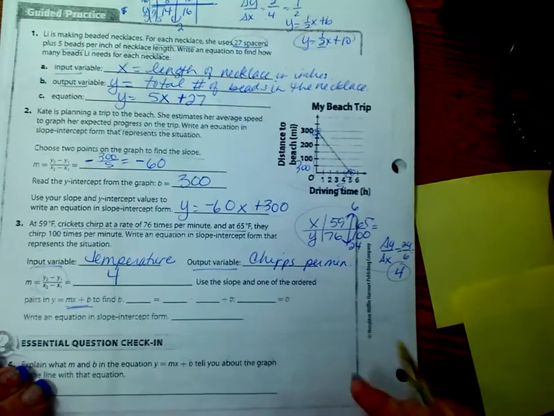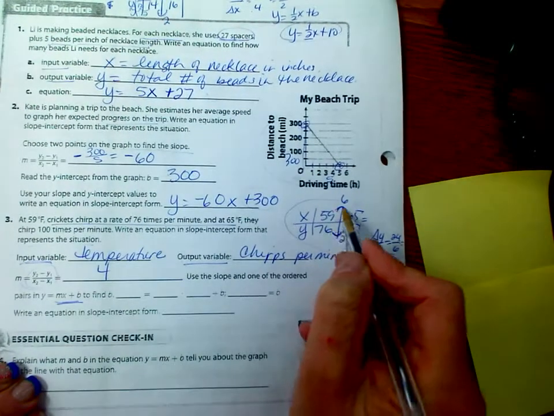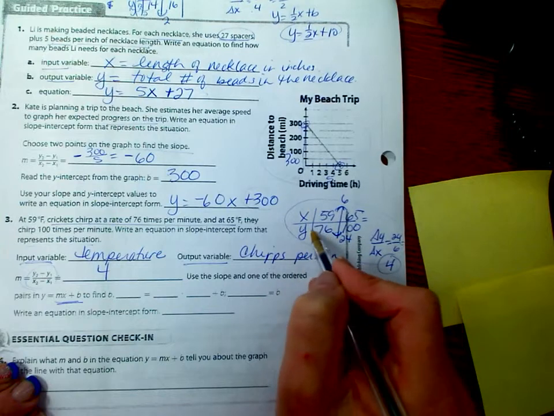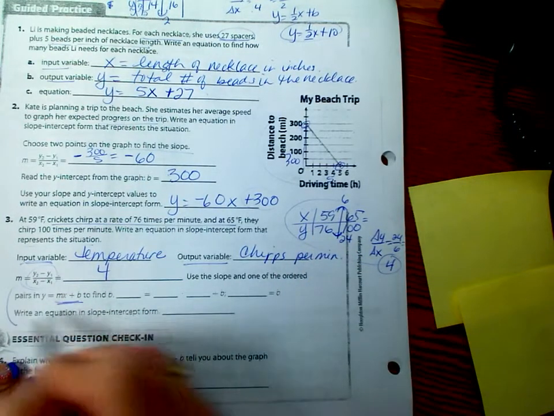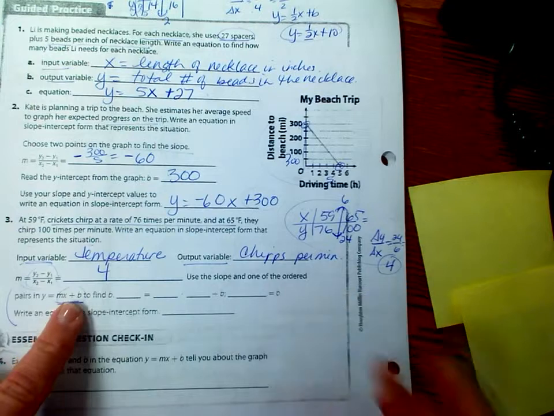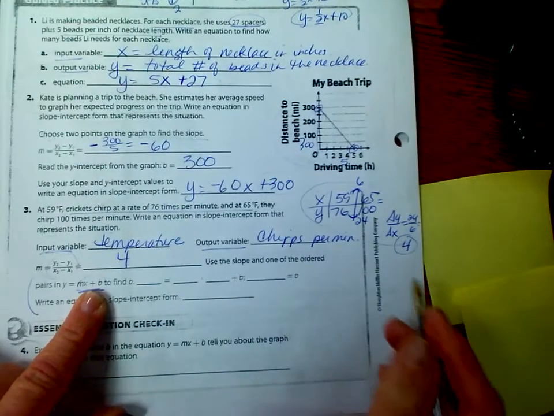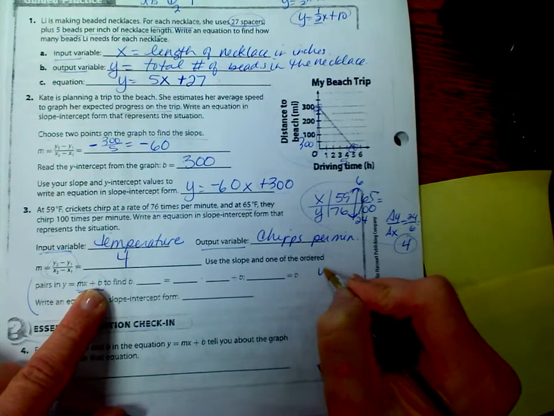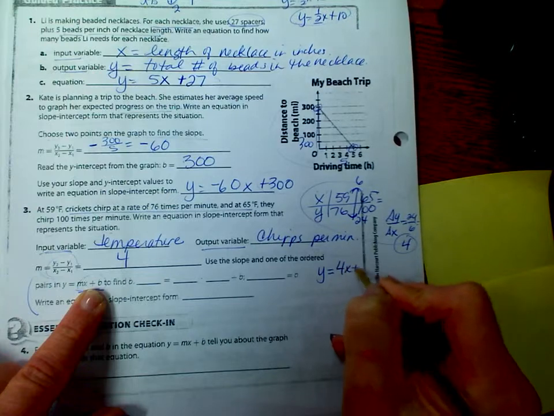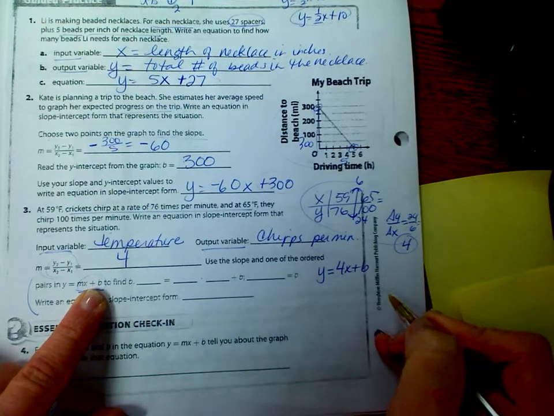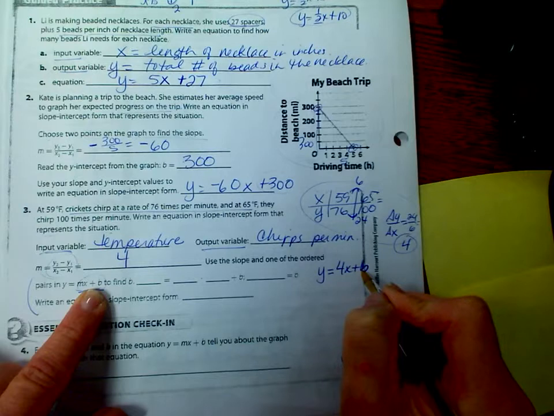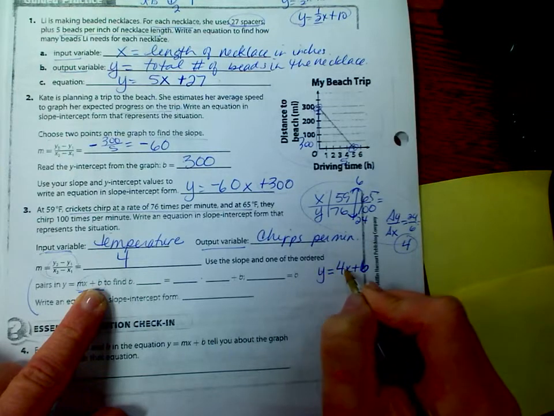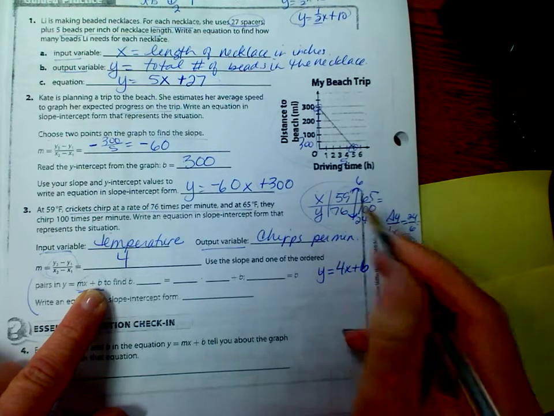Okay, they're doing this because they're trying to get us to find the b from an equation. So this is a 2-step equation, which you guys have done last year. So we'll do this. y equals 4x plus b. Well, we're trying to find the b. So let's pick one of our ordered pairs from here.